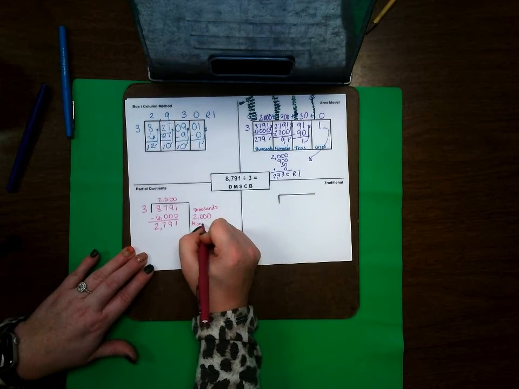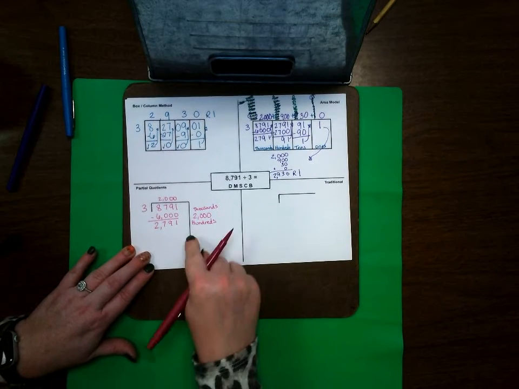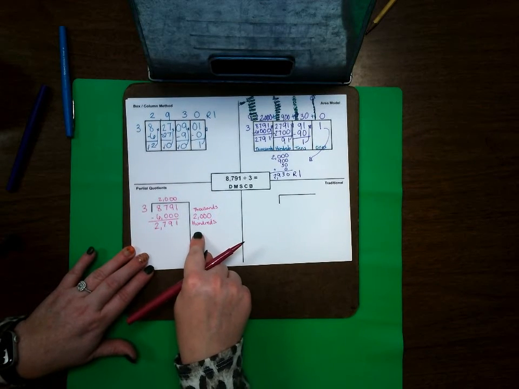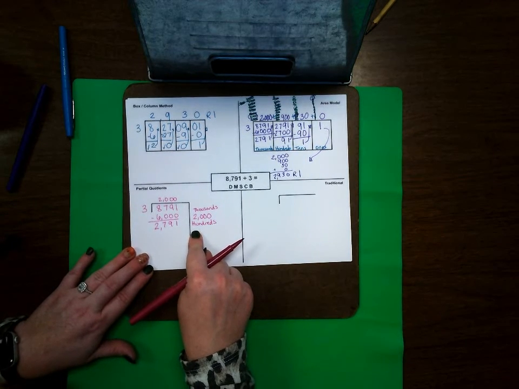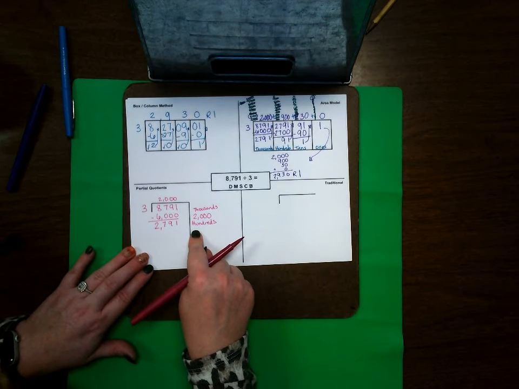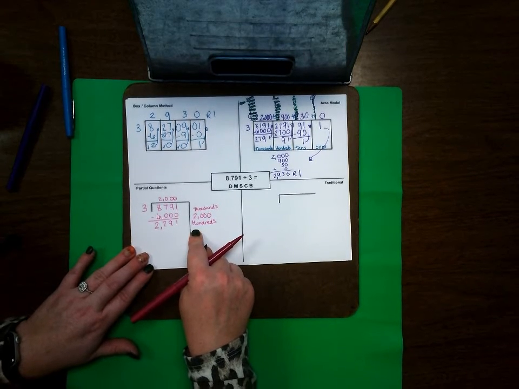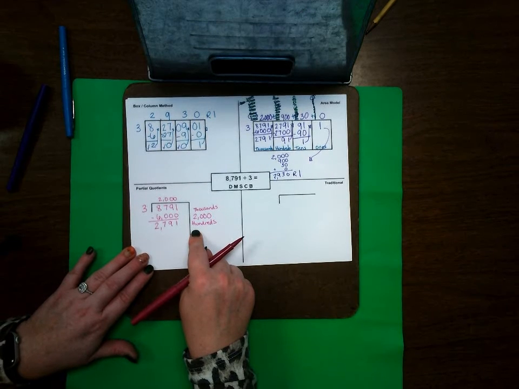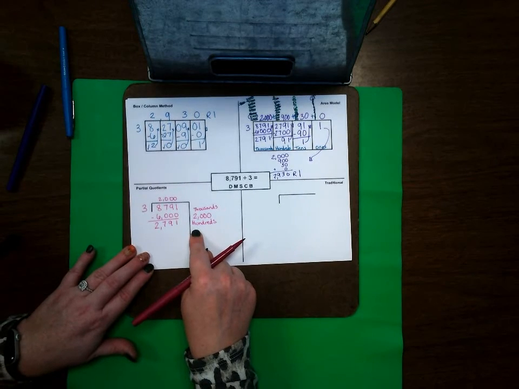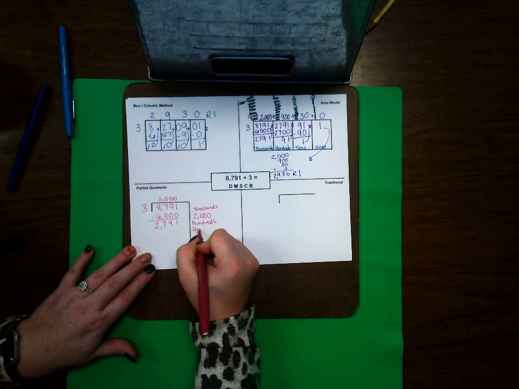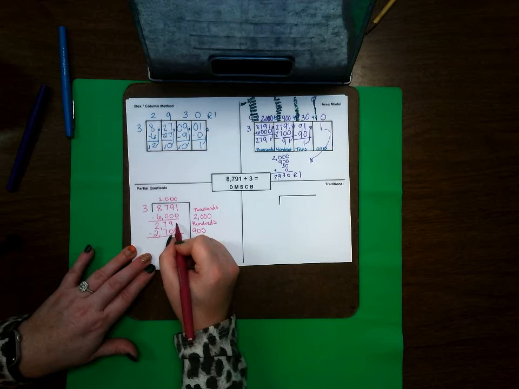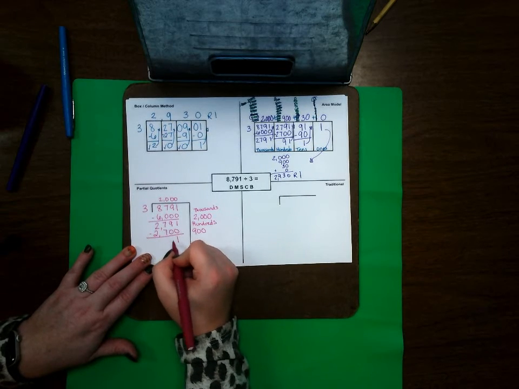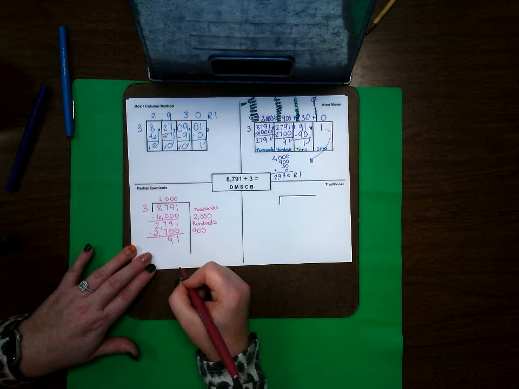Now I'm going to go to the hundreds place. 3 times 100 is 300. 3 times 200 is 600. 3 times 300 is 900. 3 times 400 is 1,200. 3 times 500 is 1,500. 3 times 600 is 1,800. 3 times 700 is 2,100. 3 times 800 is 2,400. And 3 times 900 is 2,700. So I'm going to subtract that. 1 minus 0 is 1. 9 minus 0 is 9. And both of those would be zeros.